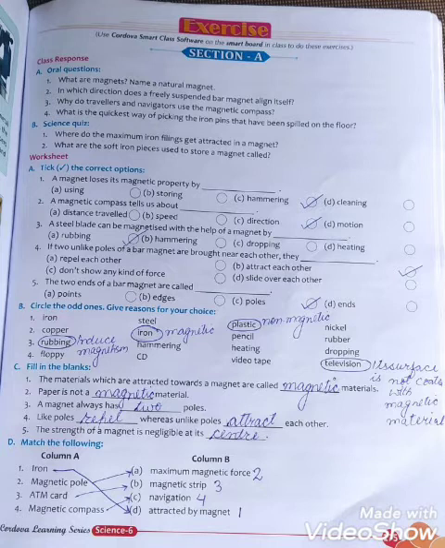So what is the different thing, which one is the odd one? Here iron will be the odd one because iron is magnetic and all the other three options are non-magnetic. So the answer will be iron because it is a magnetic material.